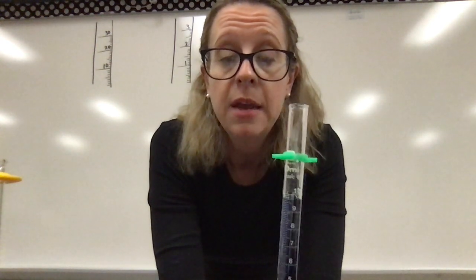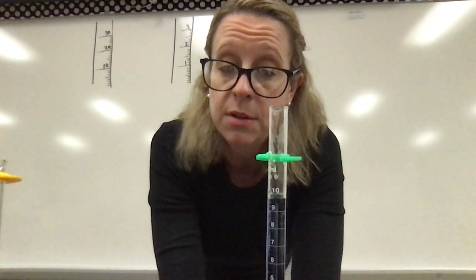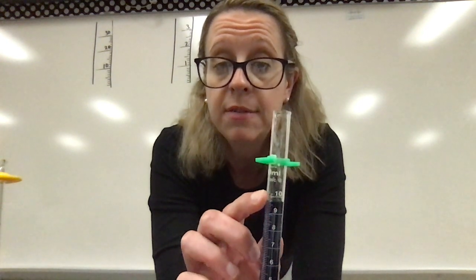Here's another graduated cylinder. It's smaller, and if I look at the major divisions, it's not marked every 10 milliliters. This particular graduated cylinder is marked every single milliliter. There are still 10 minor divisions in between each major division on this graduated cylinder, which means I have a marking every 10th of a milliliter. So this graduated cylinder had a marking every single milliliter. This particular instrument has a marking every 10th of a milliliter. That makes this graduated cylinder more precise than the larger graduated cylinder.